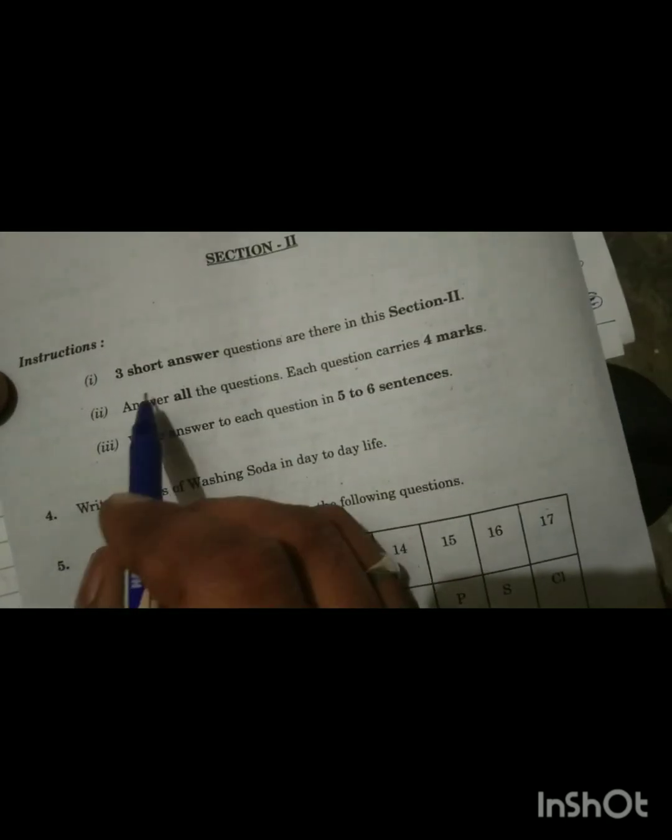Okay children. Now coming to Section 2, 3 short answer questions are there in this Section 2. Answer all the questions. Each question carries 4 marks. Write answers to each question in 5 to 6 sentences. Coming to the first question, write the uses of washing soda in day-to-day life.